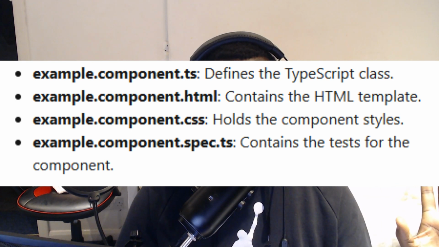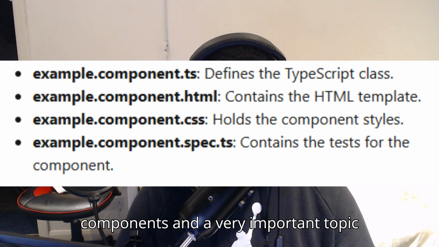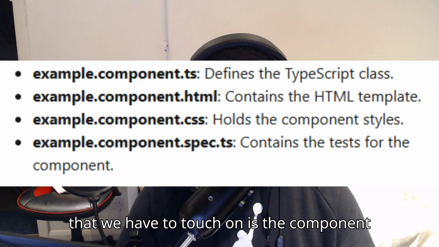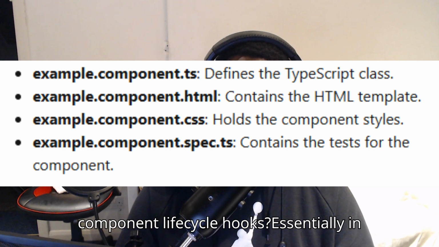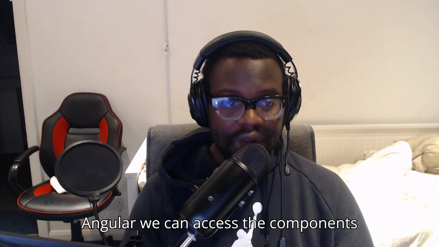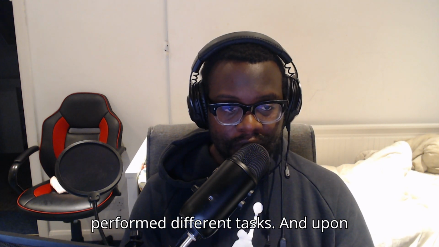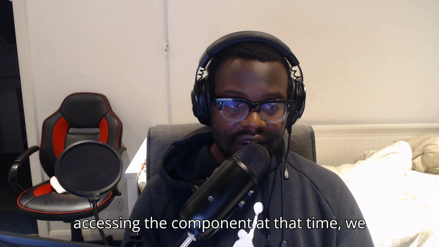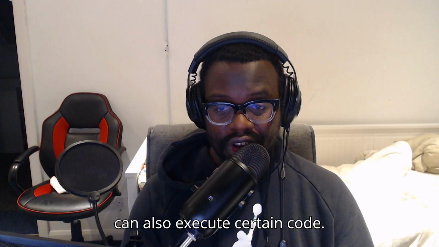When we speak about Angular and components, a very important topic that we have to touch on is component lifecycle hooks. So, what are component lifecycle hooks? Essentially, in Angular, we can access the components at different times when they perform different tasks. And upon accessing the component at that time, we can also execute certain code.